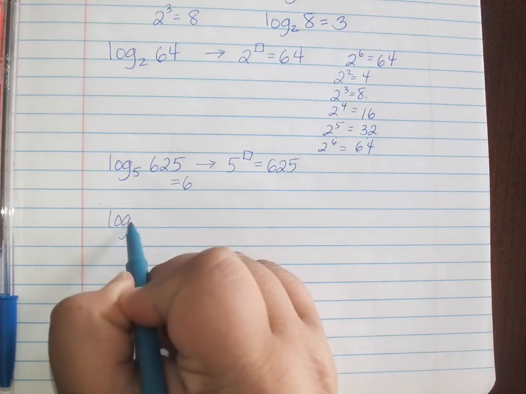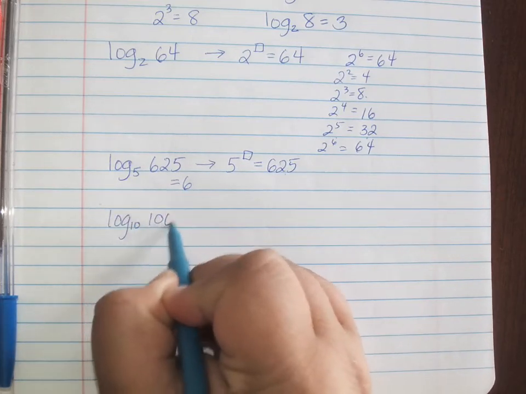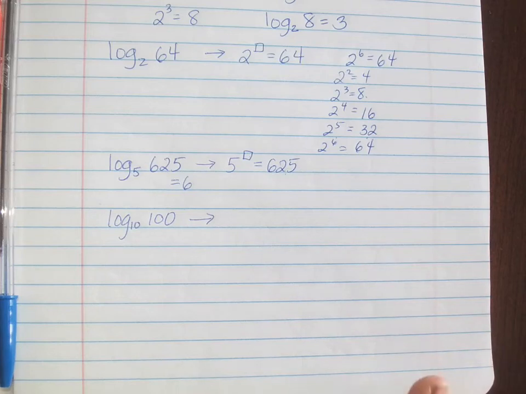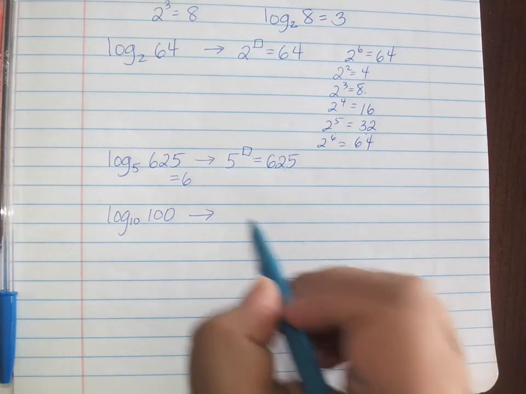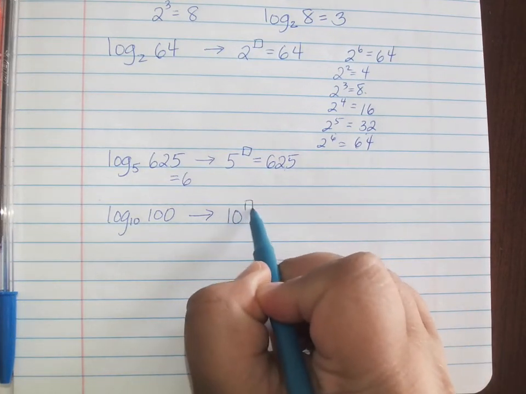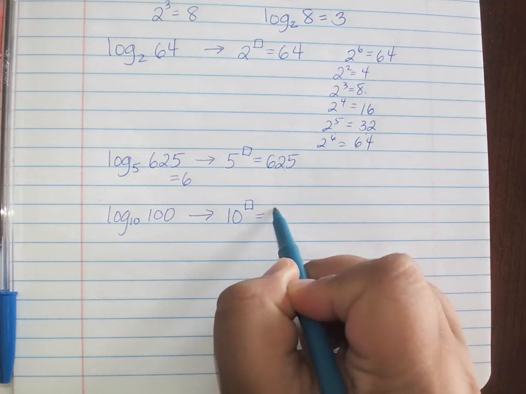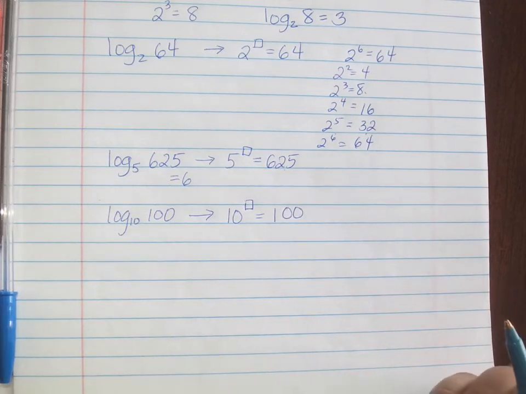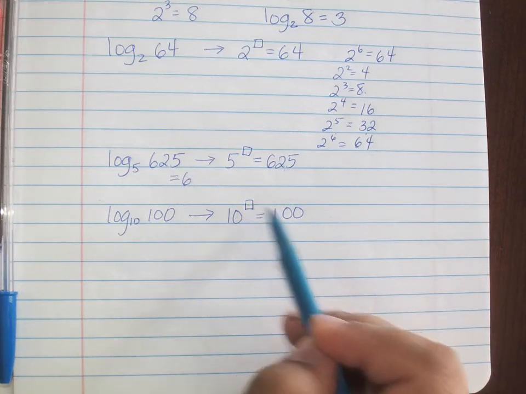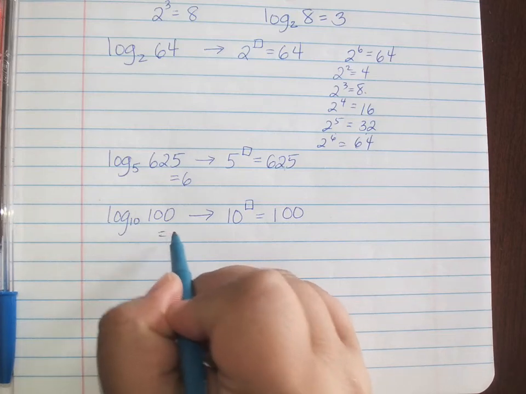We could try log base 10 of 100, which means 10 to what power is 100? And that would be 2, because 10 squared is 100.